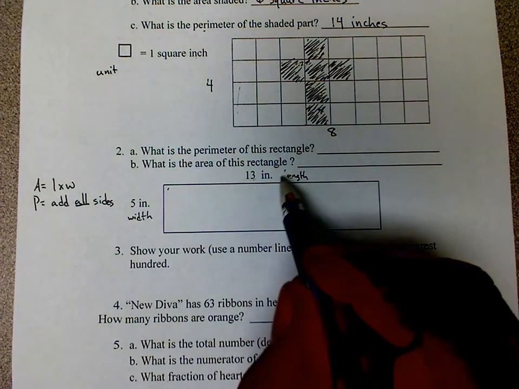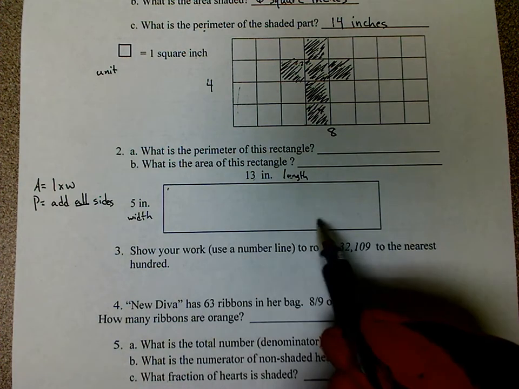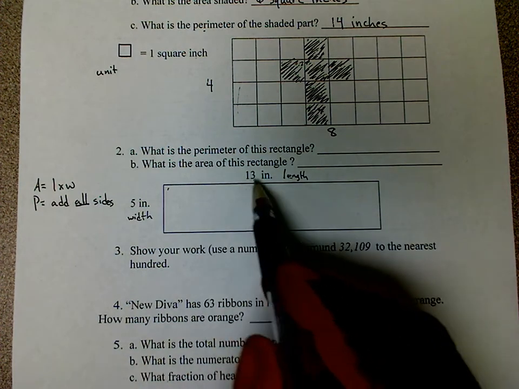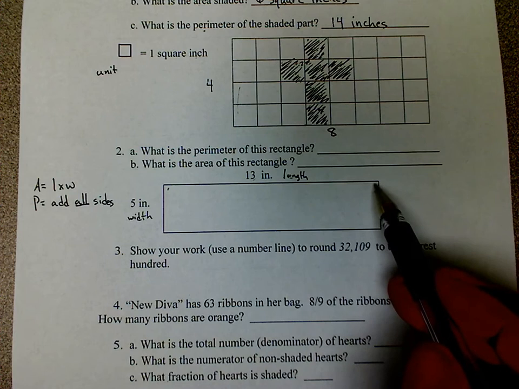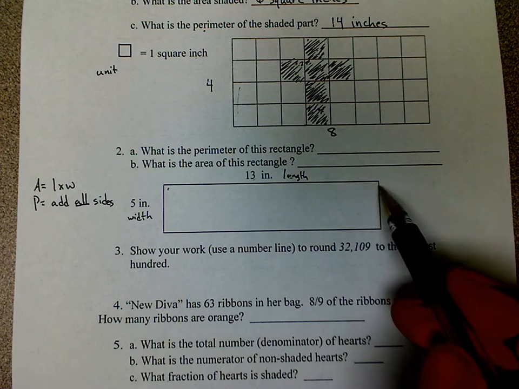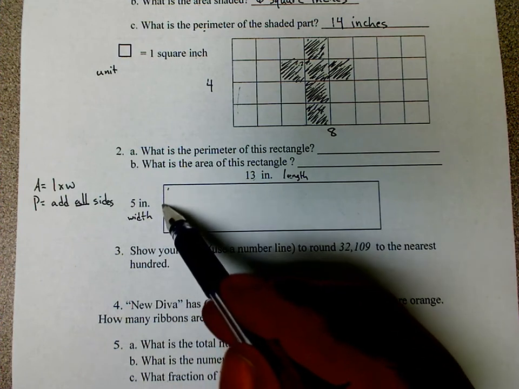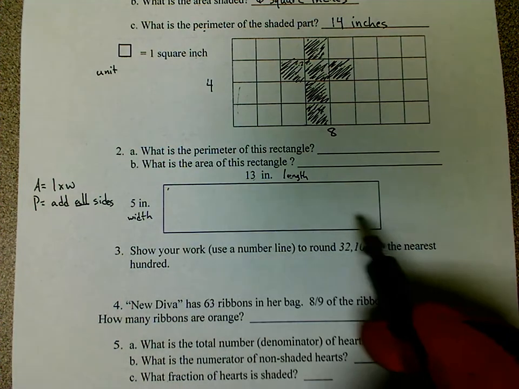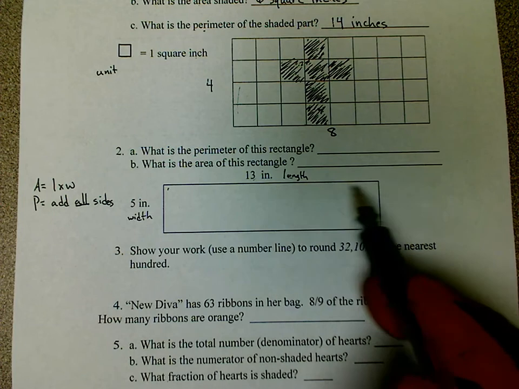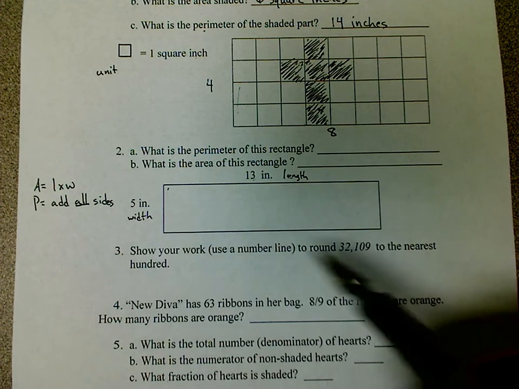So if your teacher were to ask you, how long is this rectangle? You look at the larger number and you say it's 13 inches long. And of course they're going to also ask you, how wide is this rectangle? And you would go with the smaller number, which is 5 inches. So our rectangle is 13 inches long, 5 inches wide.